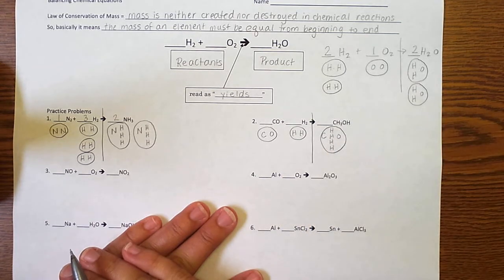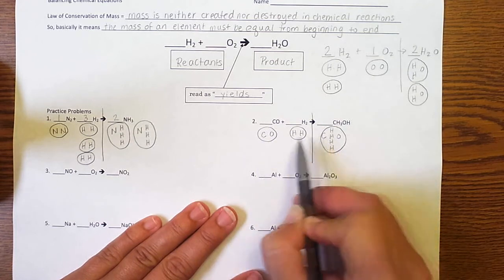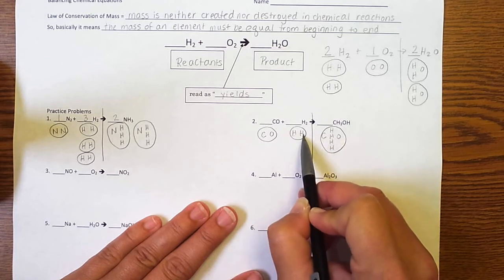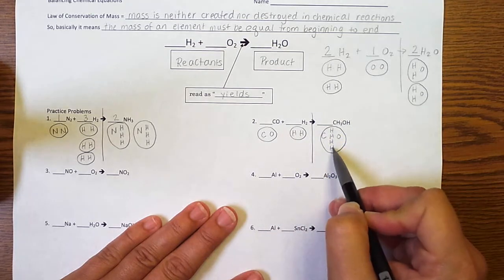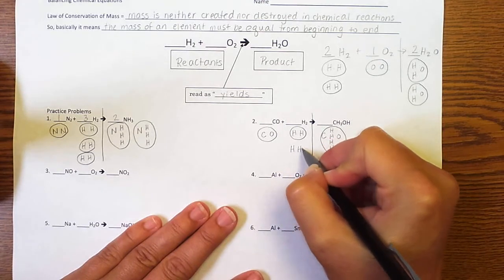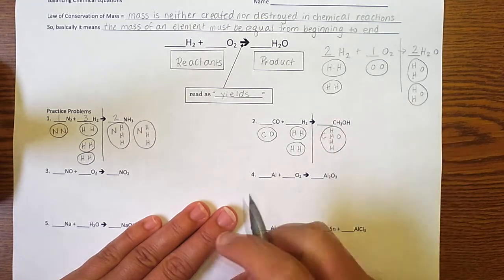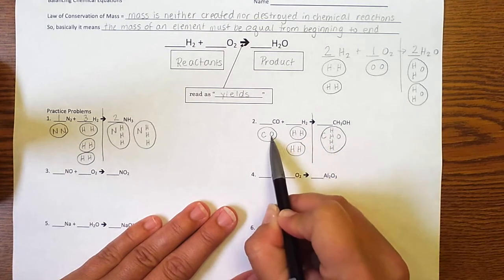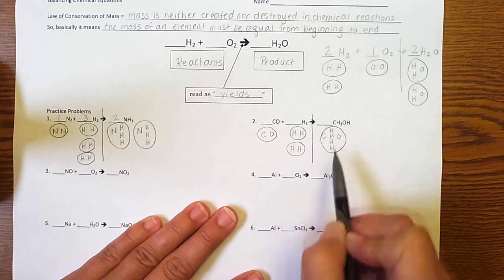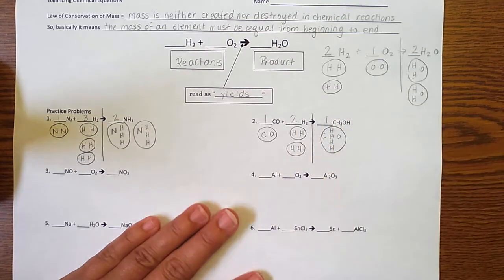Okay, now I'll begin the process of balancing. 1 carbon on the left, 1 carbon on the right, 1 oxygen on the left, 1 oxygen on the right, 2 hydrogens on the left, 4 hydrogens on the right. So I need to add 2 more hydrogens to get to 4 on the left. Double check real quick: 1, 1, 1, 4, 4. I have 1 of these, 2 of these, 1 of these.